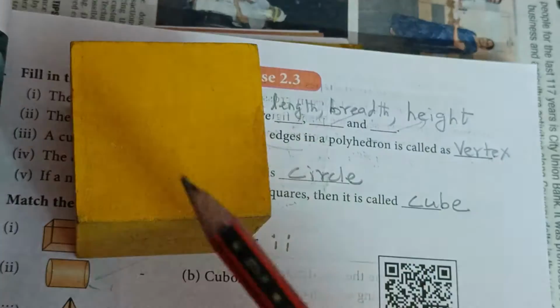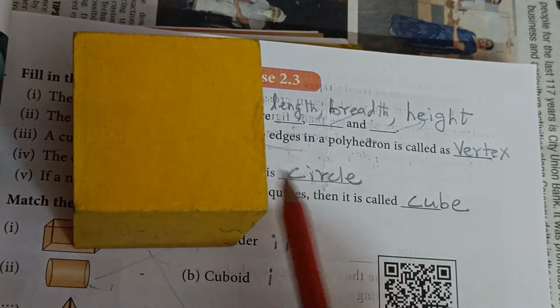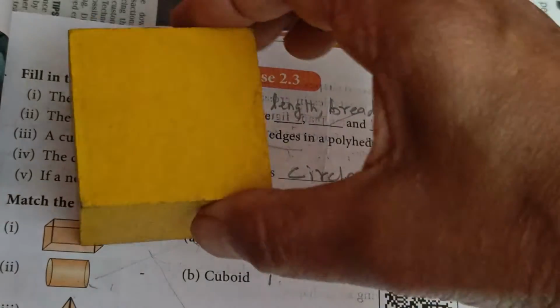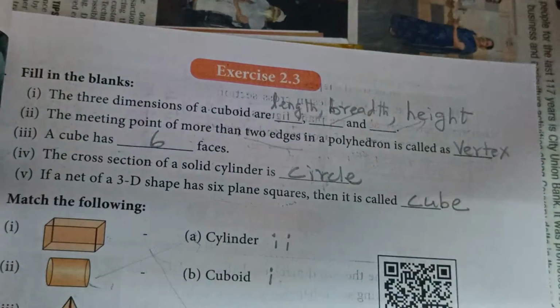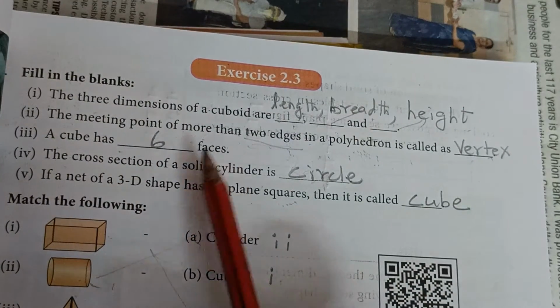Then, a cube has how many faces? We have seen a cube has 1, bottom is 2, 3, 4, 5, 6. Top and bottom, left and right, front and back. It has 6 faces. Cube has 6 faces.